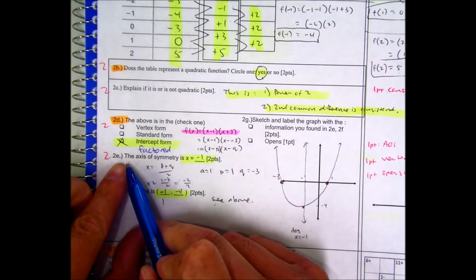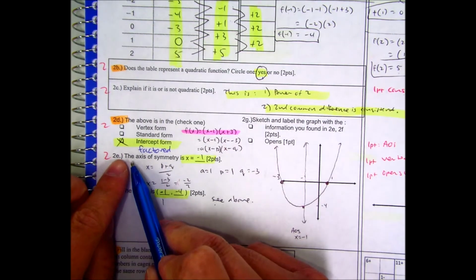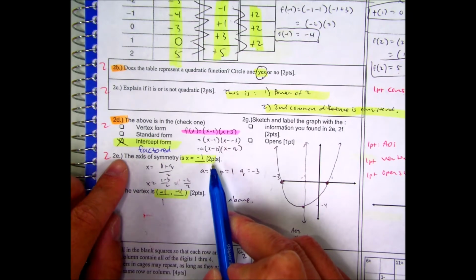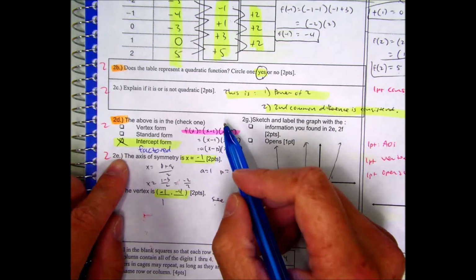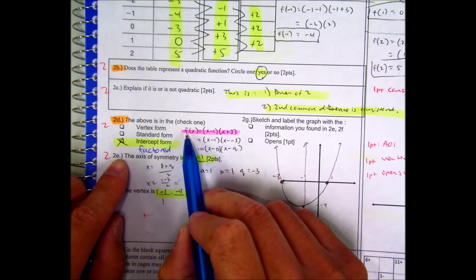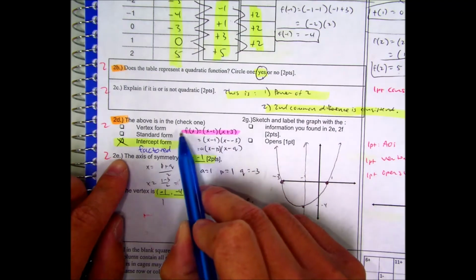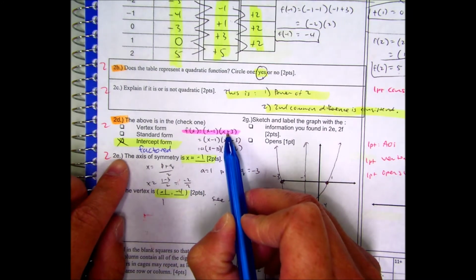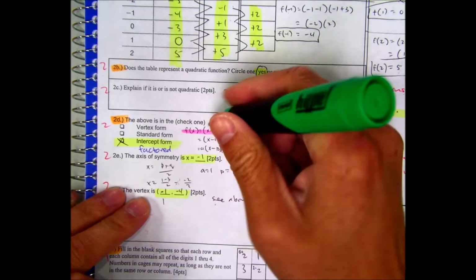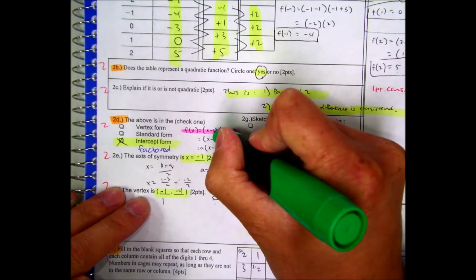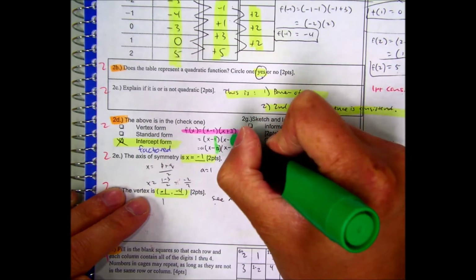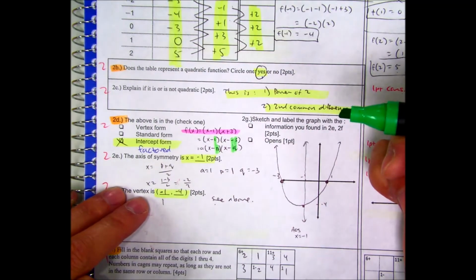So here, it asks us to find the axis of symmetry. All you have to do for the axis of symmetry is take your x-intercepts. So this is your original equation. Remember in class we turned all plus signs to minus, and therefore you can see that your p-value is 1 and your q-value is -3.